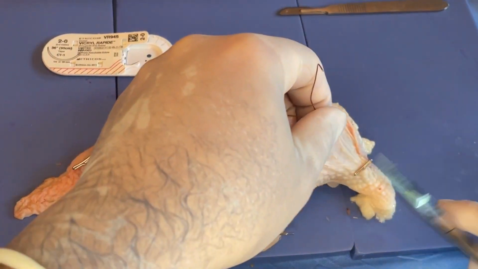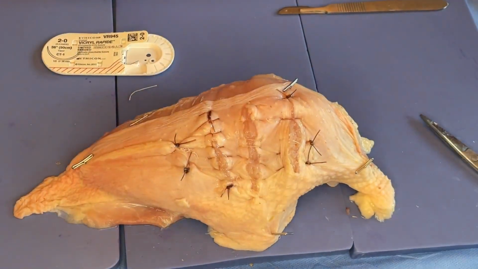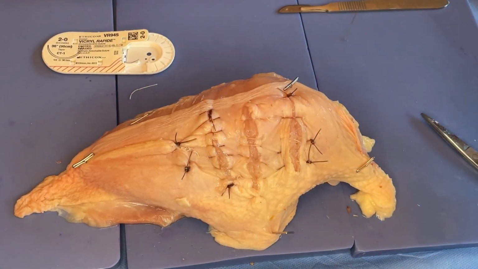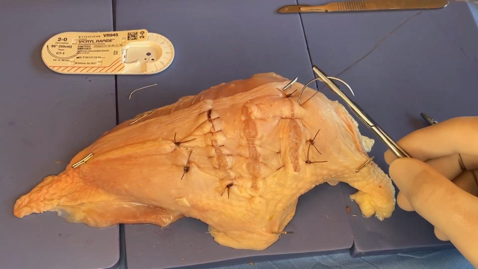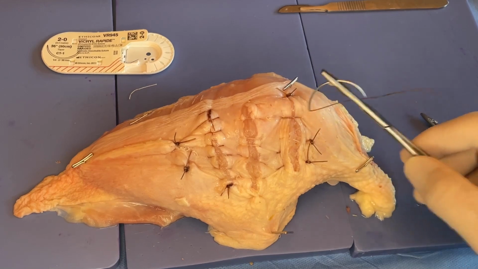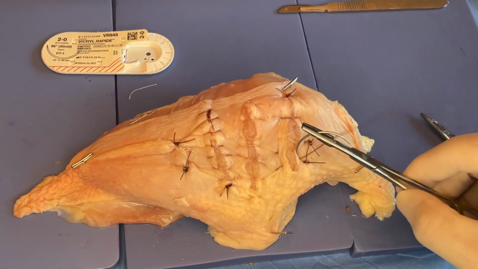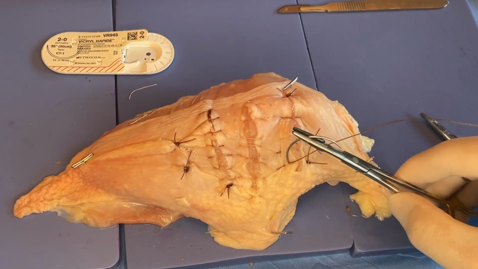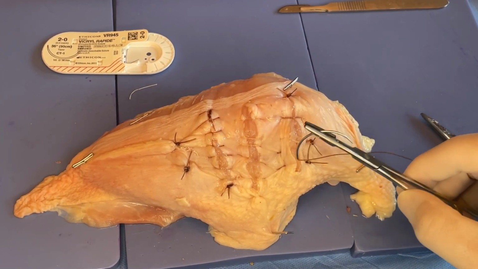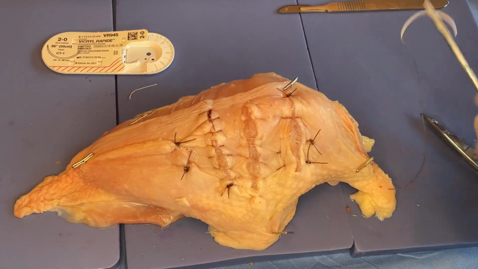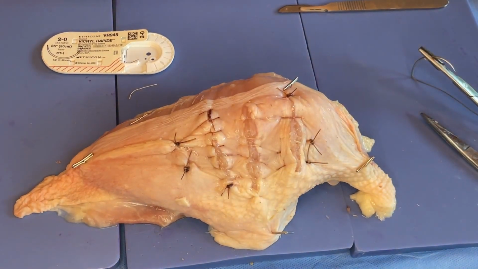Three throws for chromic. You can even see, just in the way this tissue bunches up, the difference between the horizontal and the vertical. The vertical really brings all of that depth of tissue together, and kind of everts the edges a little bit. So, horizontal and vertical mattress.